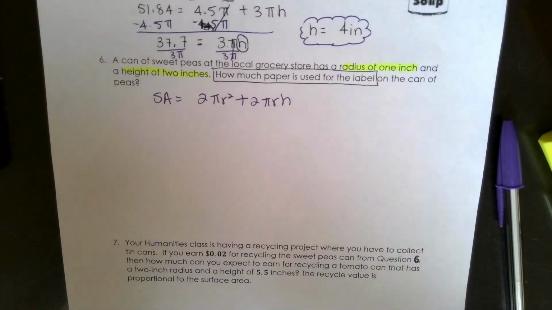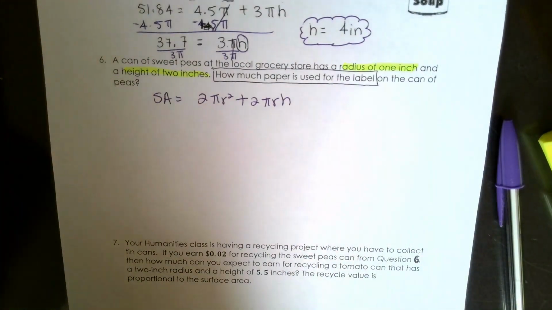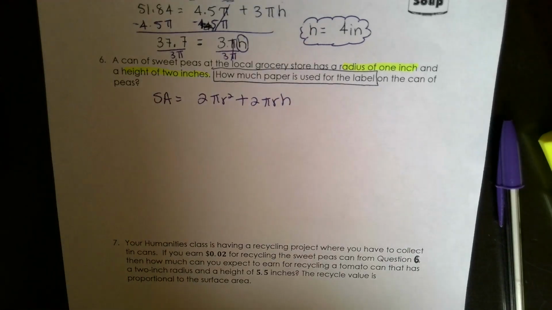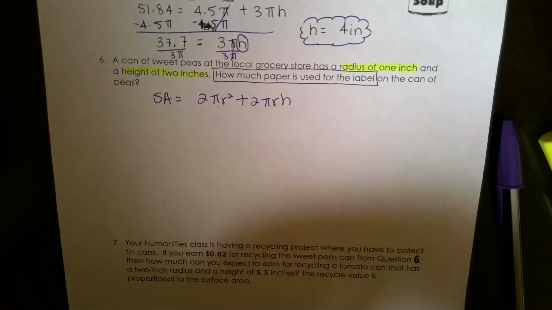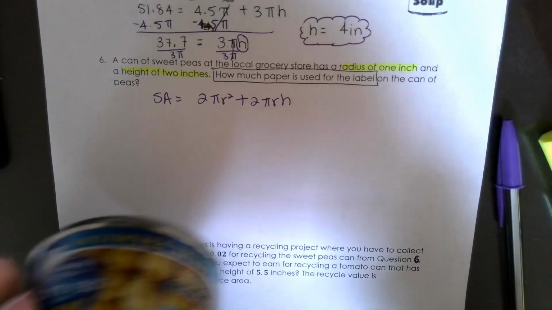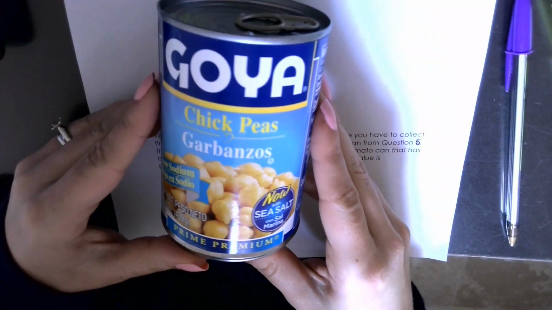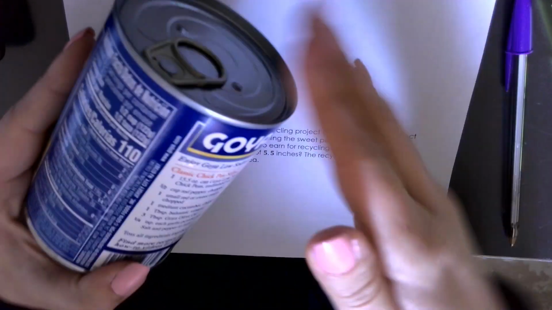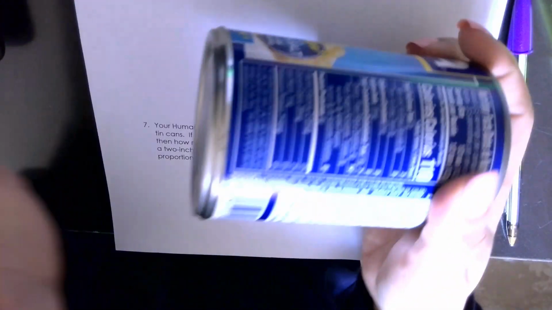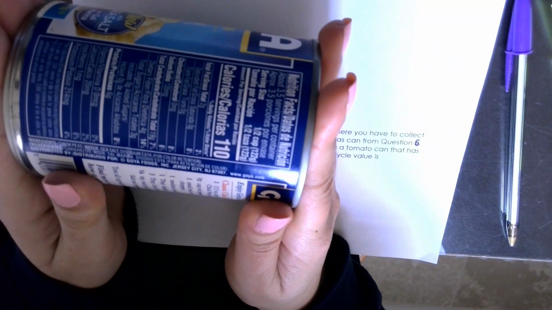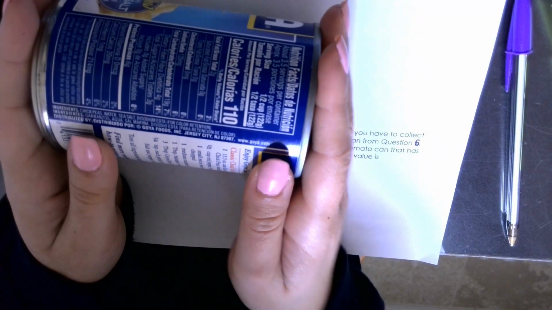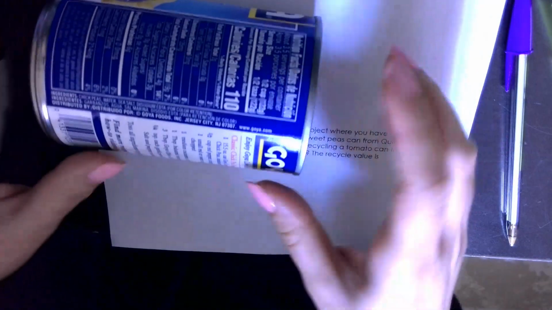I want to find the area. I want to know how much paper is used for the label. So let's look at a can. It's not peas, but it's a can. Look at the label where it is. It's all around here. Notice it's not on the top or the bottom. This is called your base. So that means I'm not using the whole formula. I need only the part that doesn't include the base.